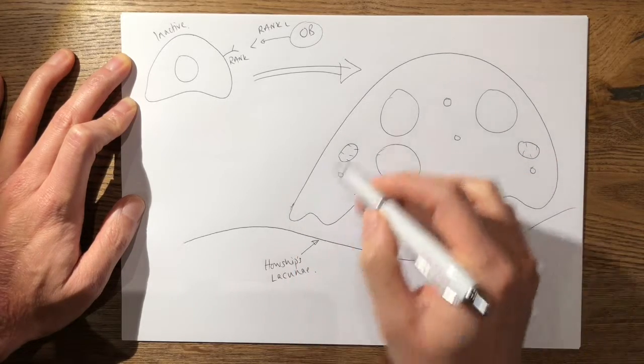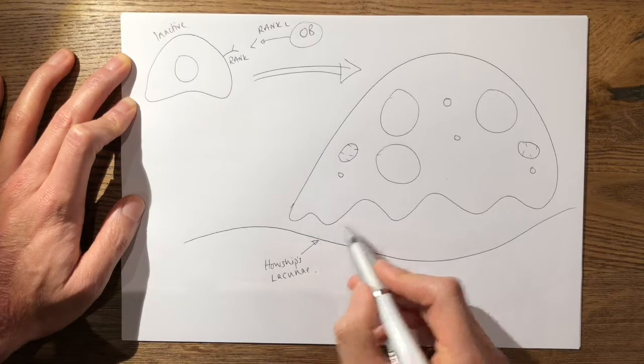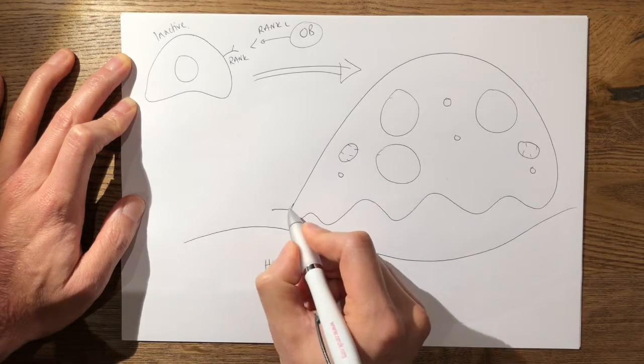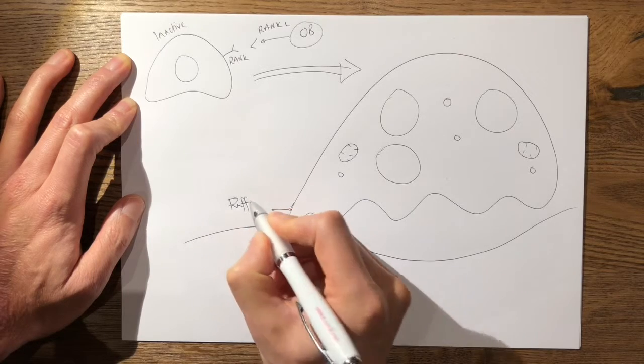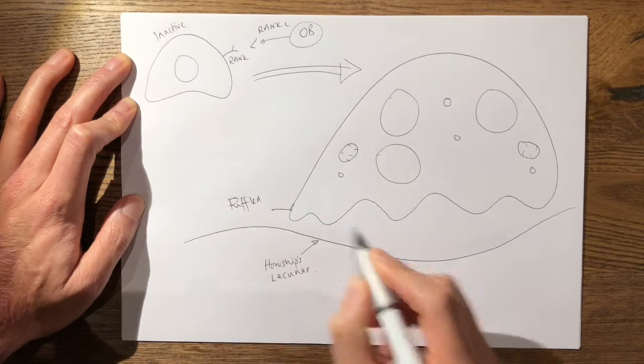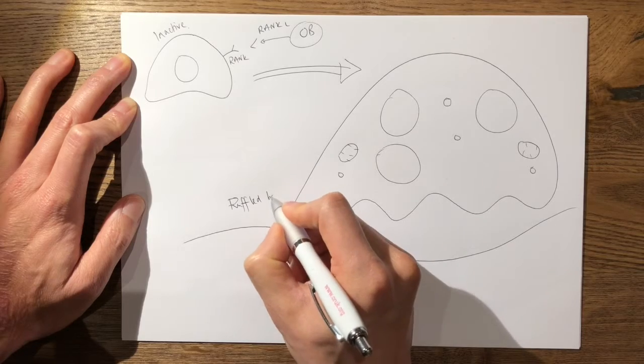Now, these osteoclasts have a ruffled border. This ruffled border increases the surface area for the resorption to take place.